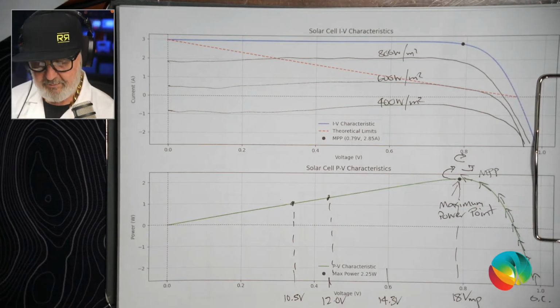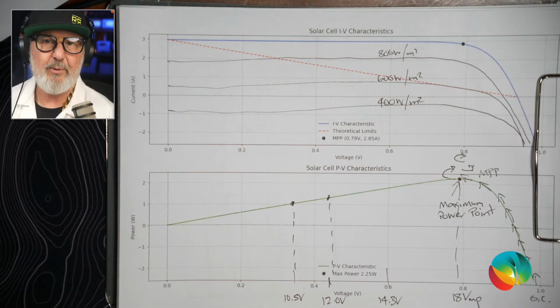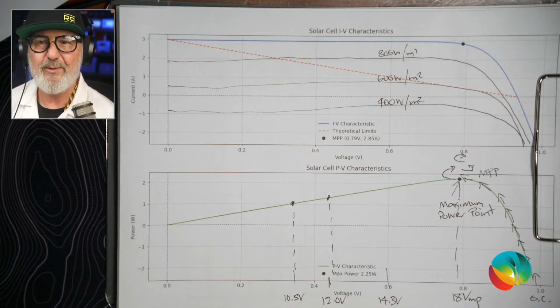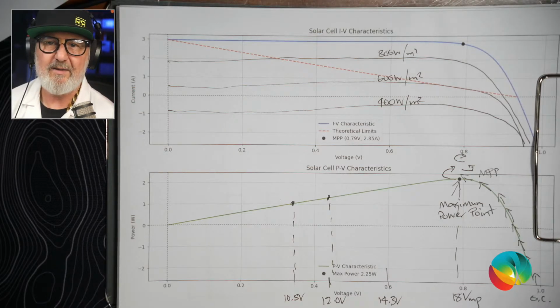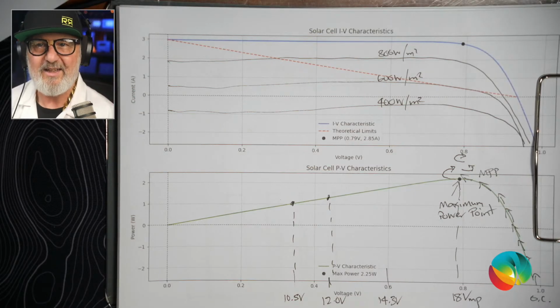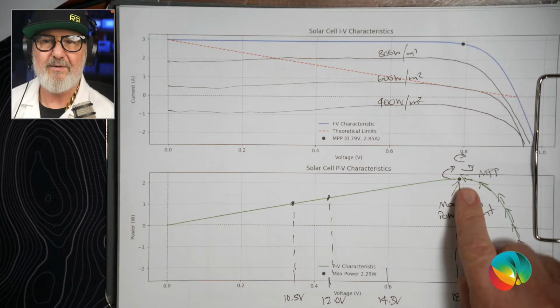However, there is a perfectly good reason for PWM, pulse width modulated charge controllers, to be around: they're simple and cheap. And if you've got, say, a little camping setup, one panel, just keeping your battery alive on your RV or your caravan, you don't actually care about getting the maximum power out of the array.